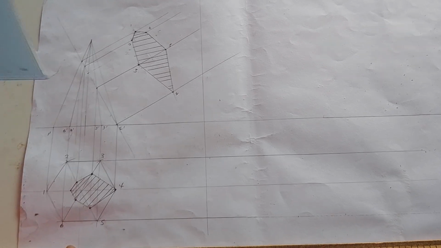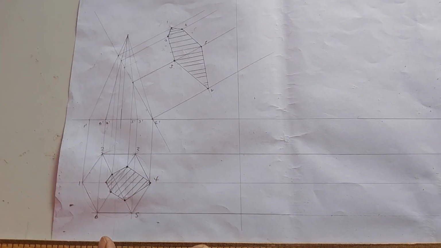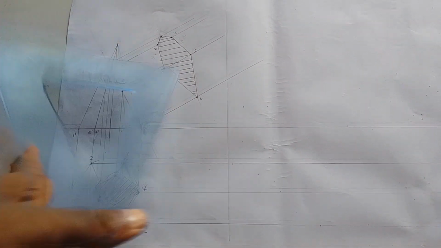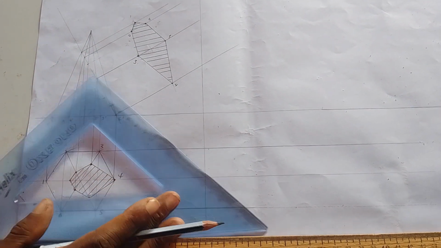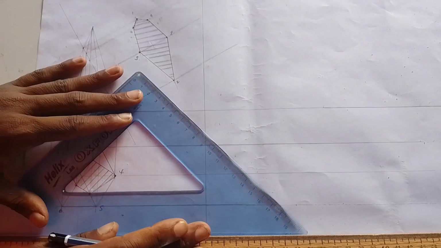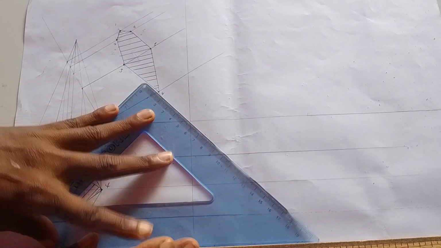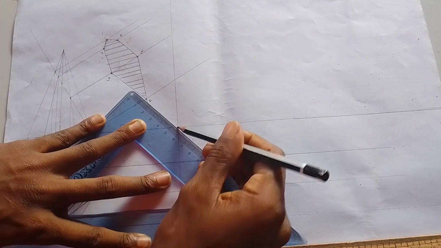From which point? From that particular point. It is very simple. You put your rulers like that, then you draw a 45-degree line from that point like this.